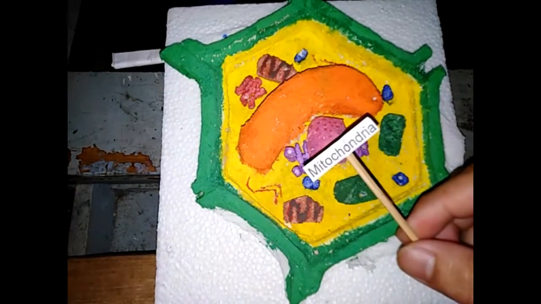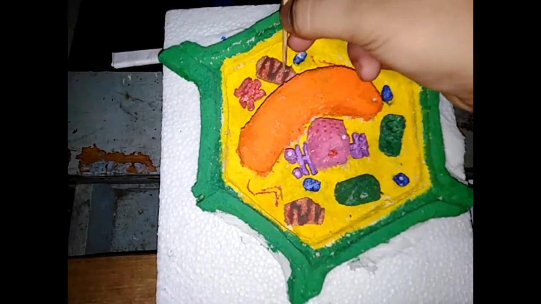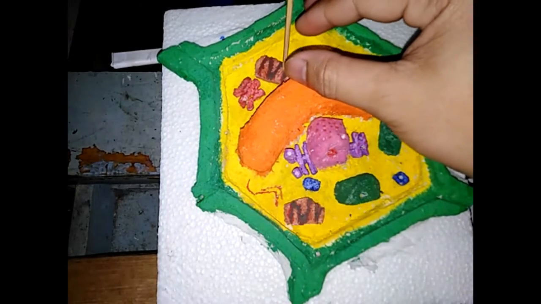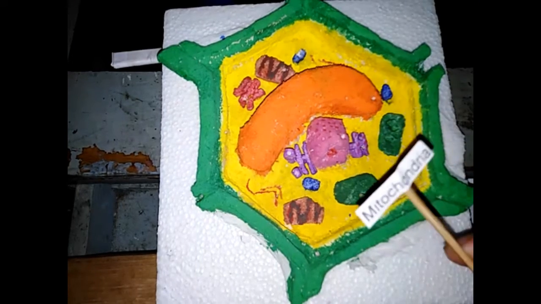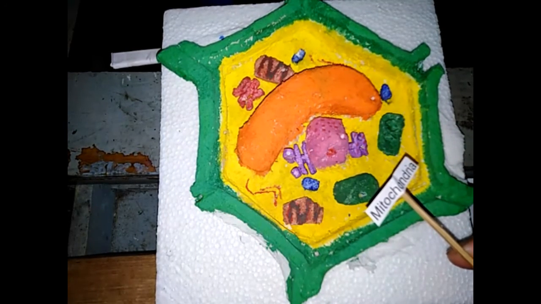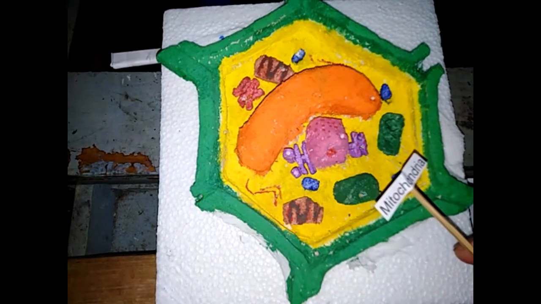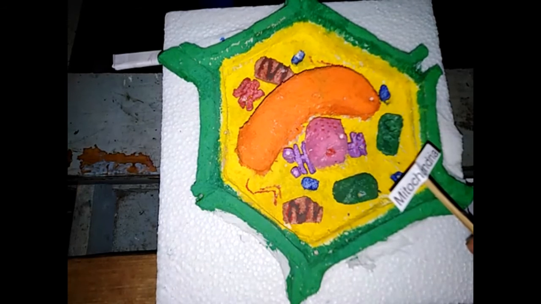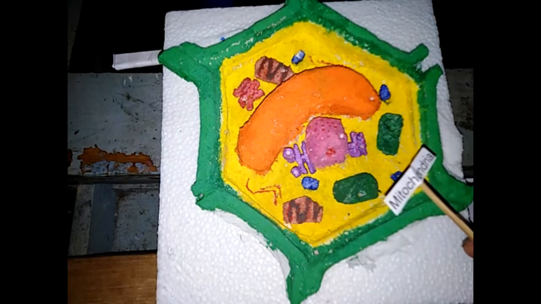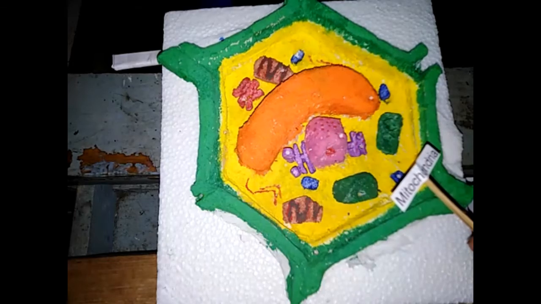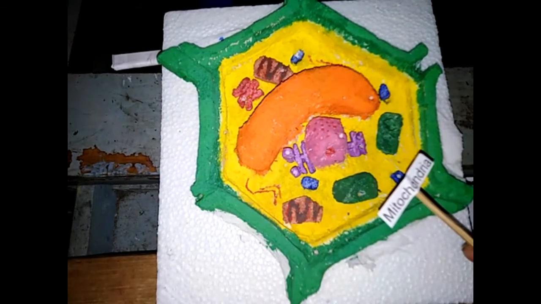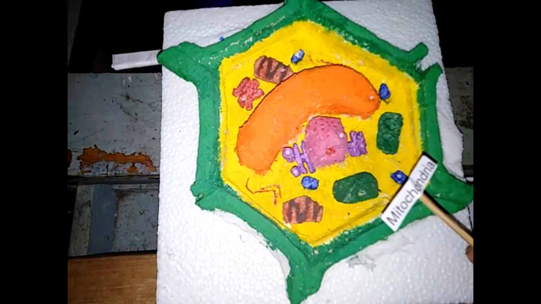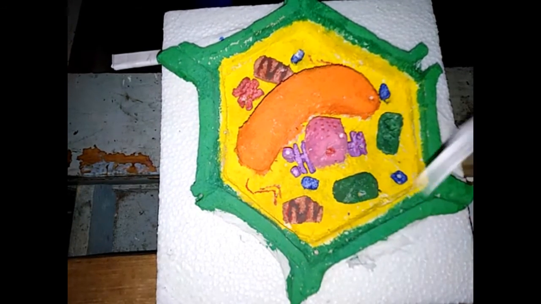And we have mitochondria. This is the mitochondria. Mitochondria is the site of aerobic cellular respiration and breaks down sugar molecules to release energy. It is known as the powerhouse of the cell and aids in conversion of glucose to high energy molecules, ATP, for the cell. Mitochondria would be the energy source of the city such as hydro, geothermal, solar, and wind.